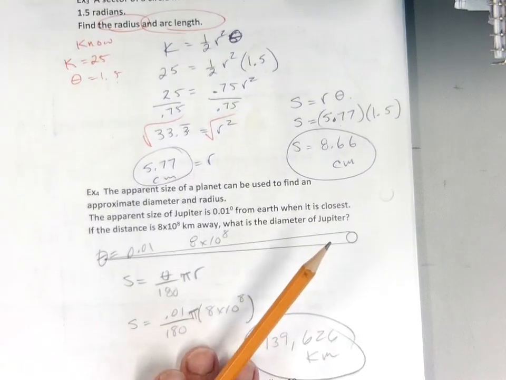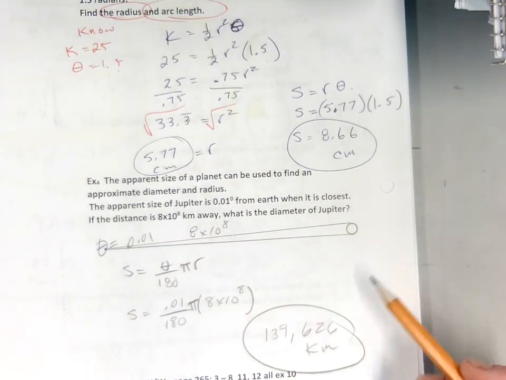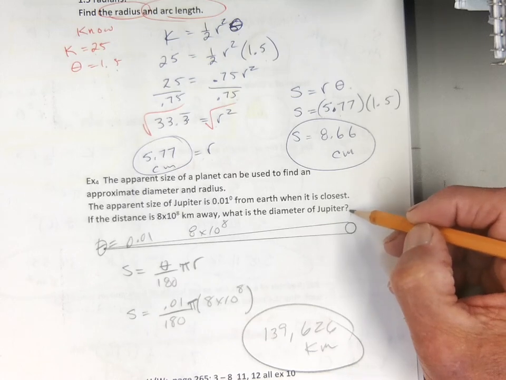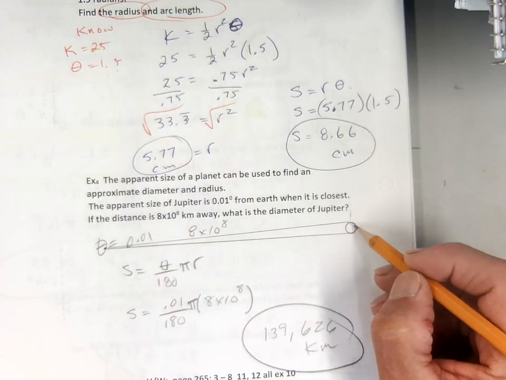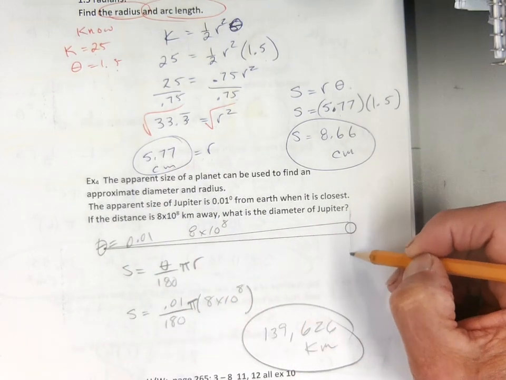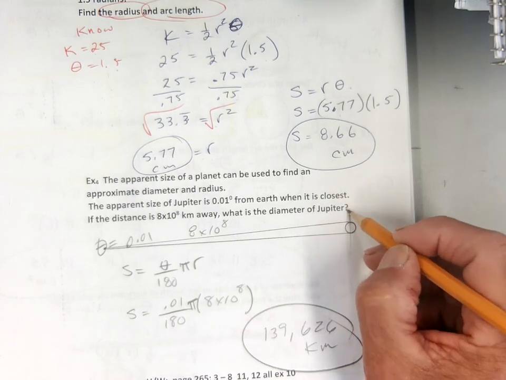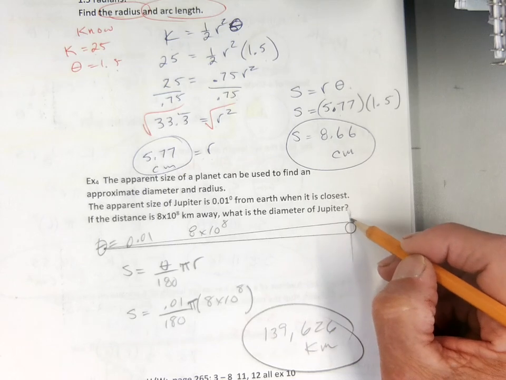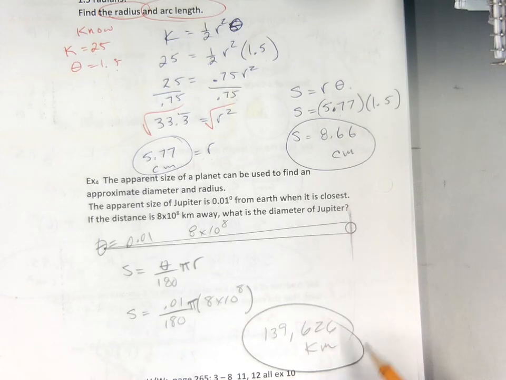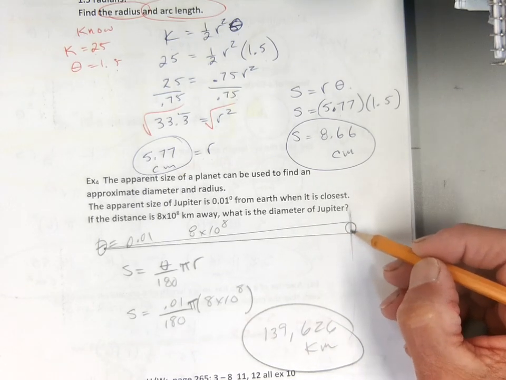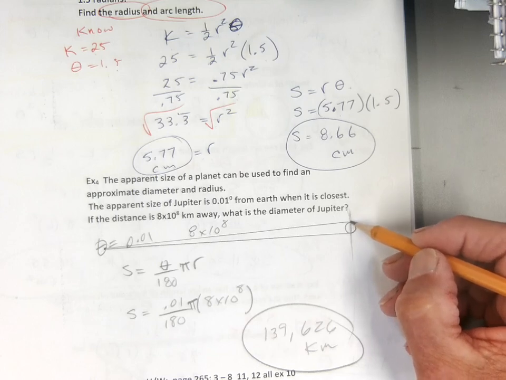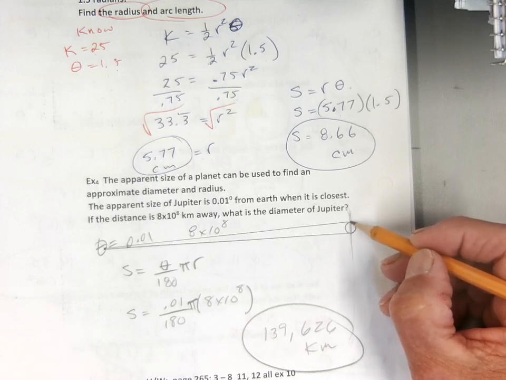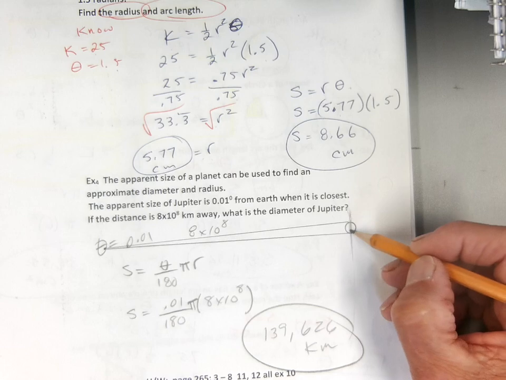Example 4 is an unusual question. Imagine a gigantic circle going all the way around you at Earth, looking at the tiny planet Jupiter. The arc length of that gigantic circle is almost flat at this point because it's such a big circle, so we can estimate the diameter as the arc length.